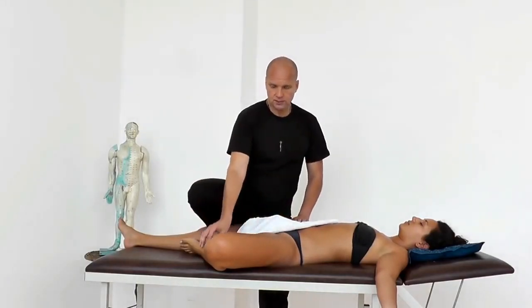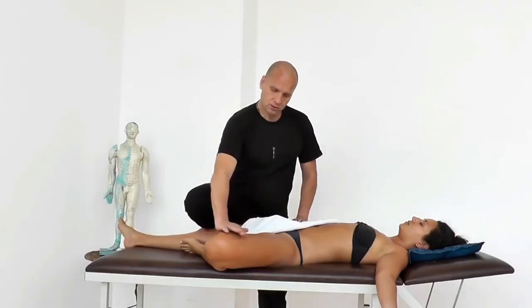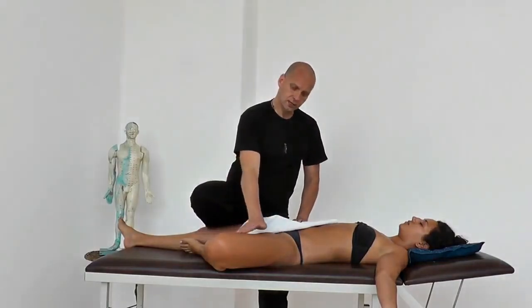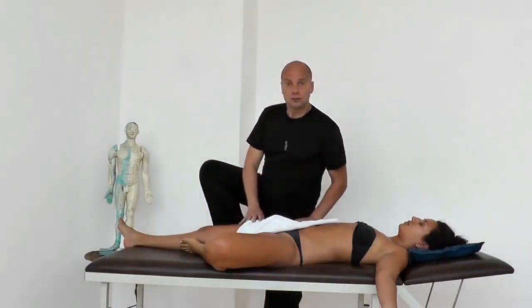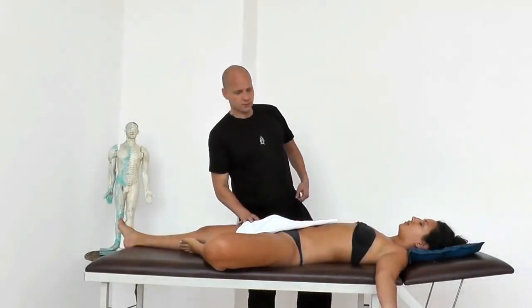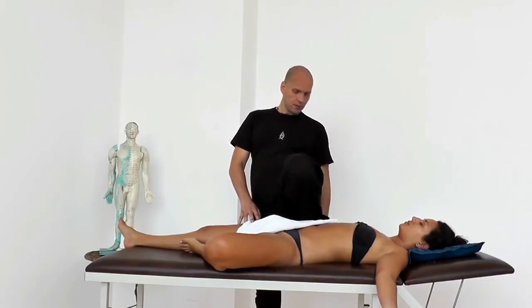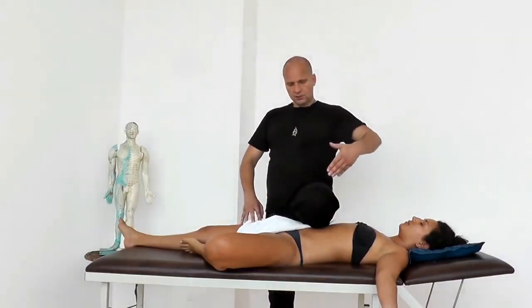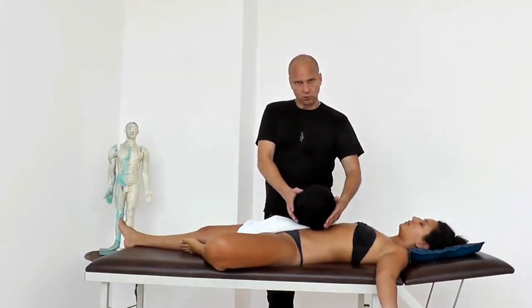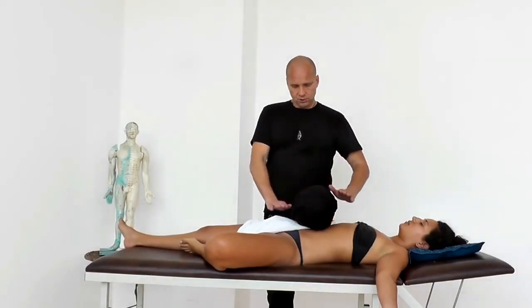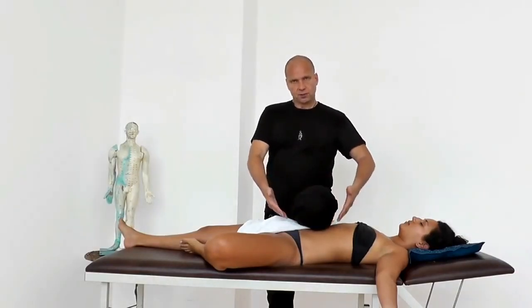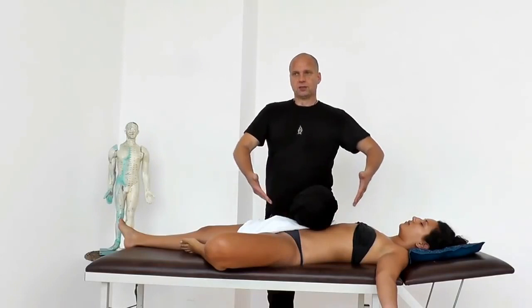If I like to optimally shift my center of gravity for the next treatment step, it's better I change my position. My leg is over my patient's belly. My patient cannot go into a hollow back. There is my leg, you see it.